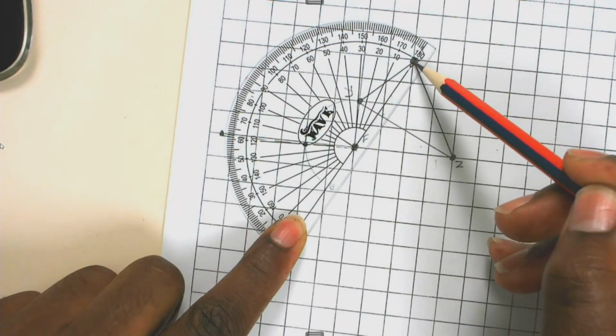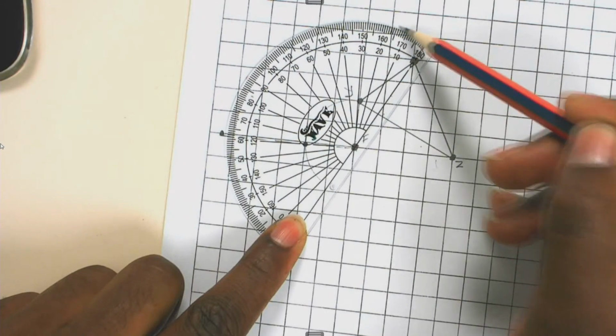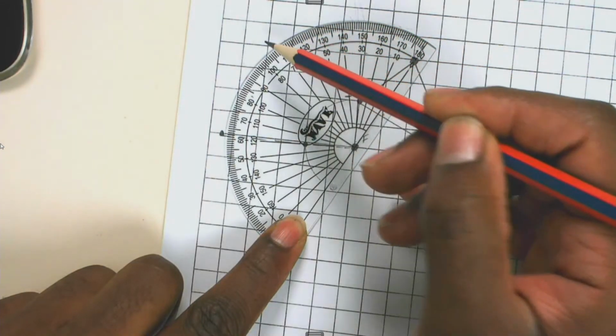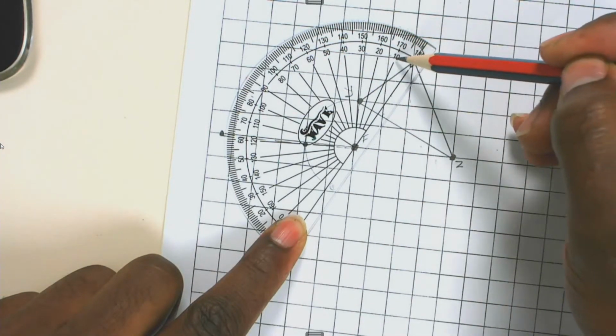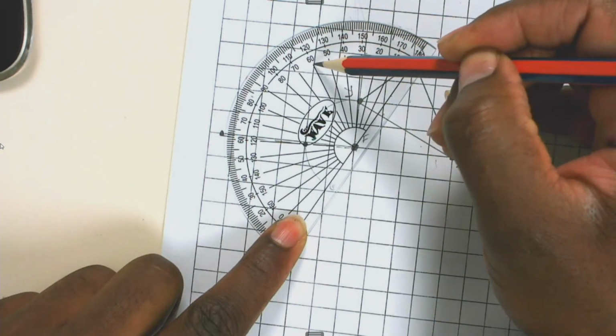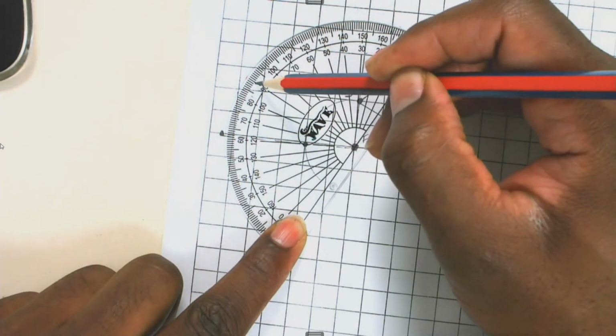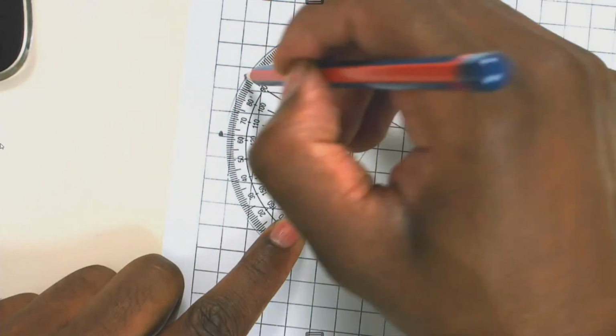Remember, the instruction is to rotate the point 90 degrees anti-clockwise. Again, we are moving this direction, anti-clockwise. Now I'm going to count here: 0, 10, 20, 30, 40, 50, 60, 70, 80, 90 degrees anti-clockwise.